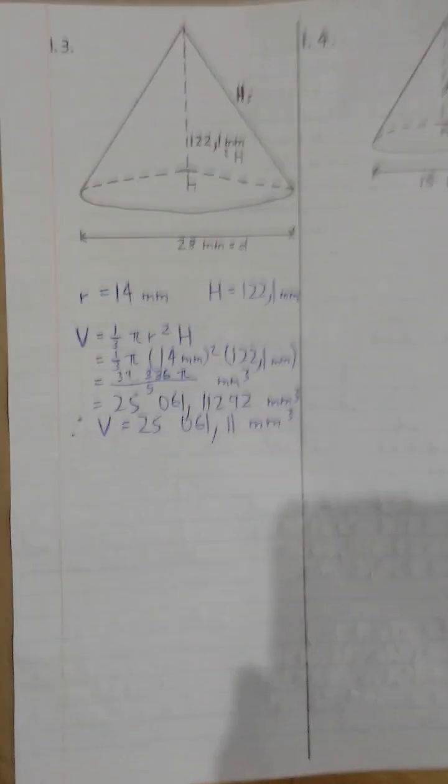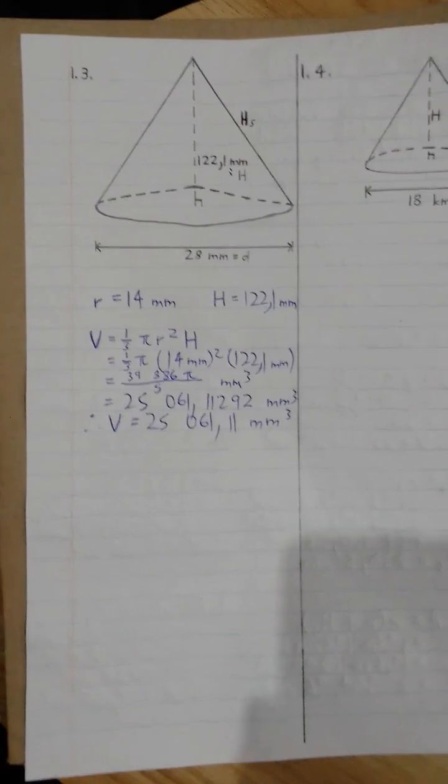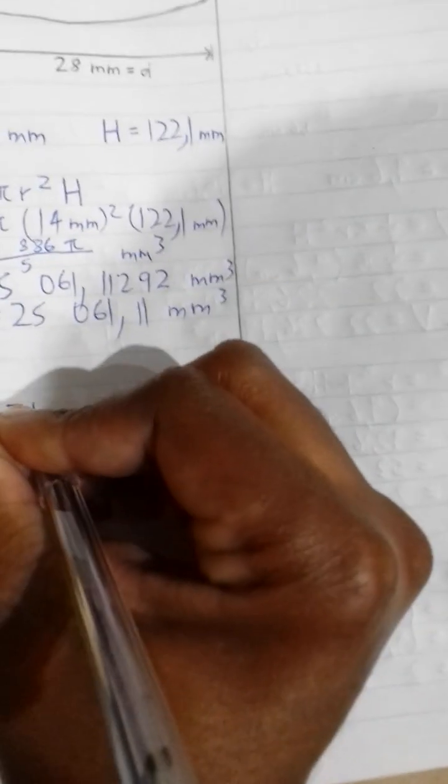Now we need to calculate the vertical slanting height. Okay, hs squared is r squared plus h squared. What is r? 14. What is h? 122.1.